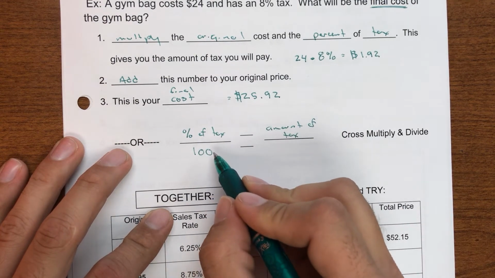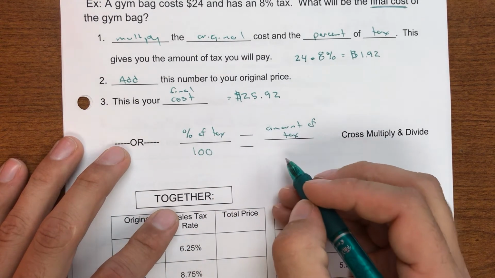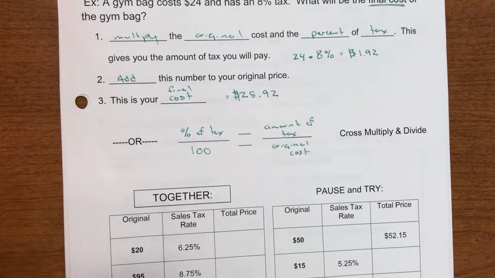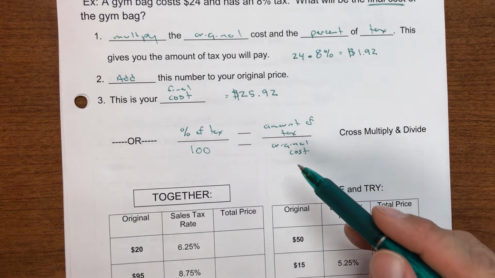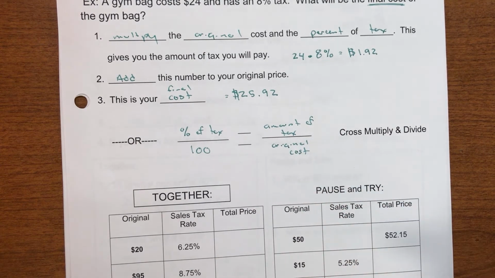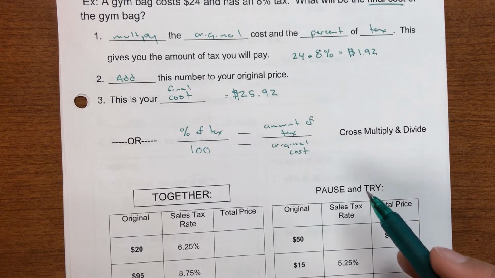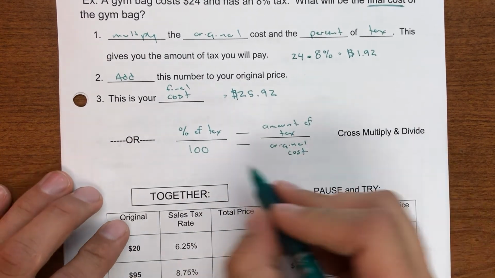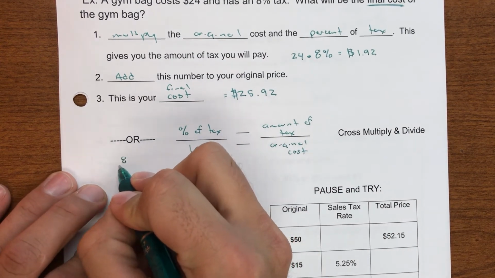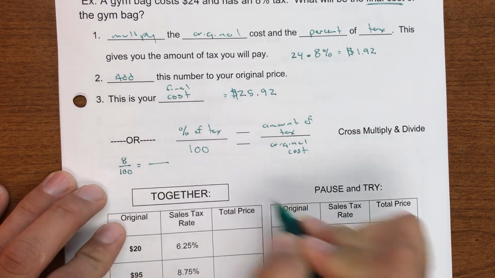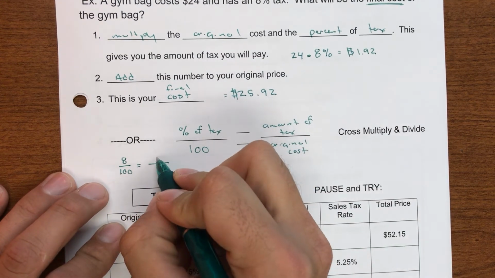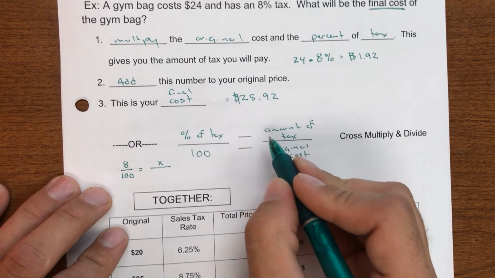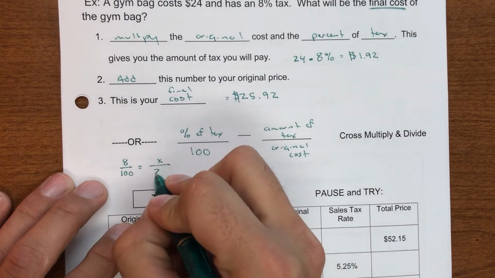And then if this is the original 100%, then this down here on the bottom is going to be the original cost. Not the new cost, not with the tax. This is the original amount before we found the tax. Okay, so in this problem, we've got a lot of these numbers. We know the percent of tax is 8%, so I'm going to put 8 over 100 equals the amount of tax. I don't know what that is. I need that amount, so I'm going to put X there, but I do know the original cost. The original cost was $24, so that goes on the bottom.